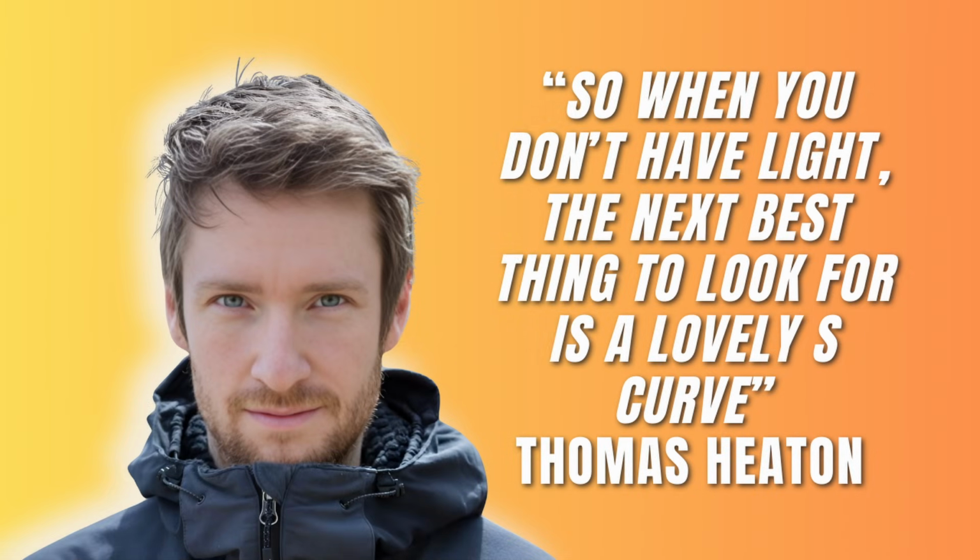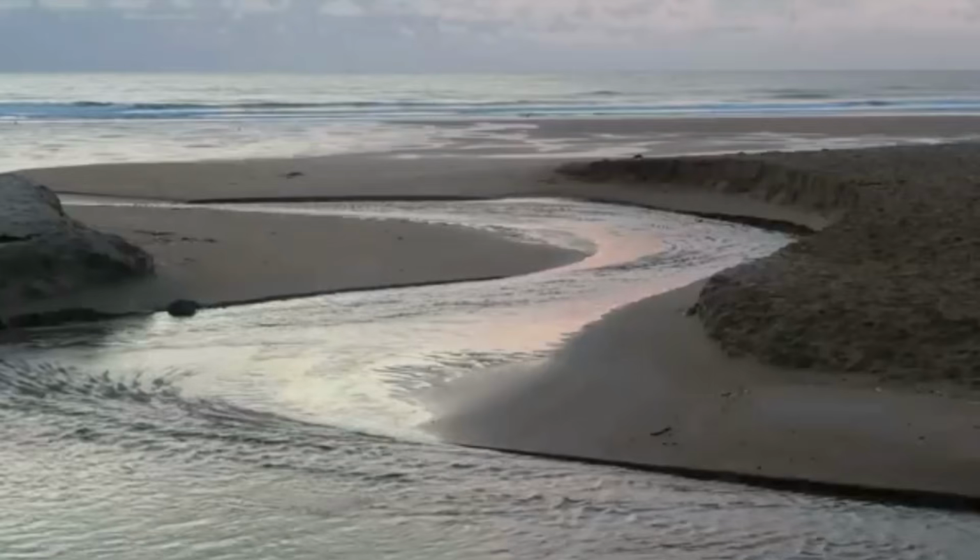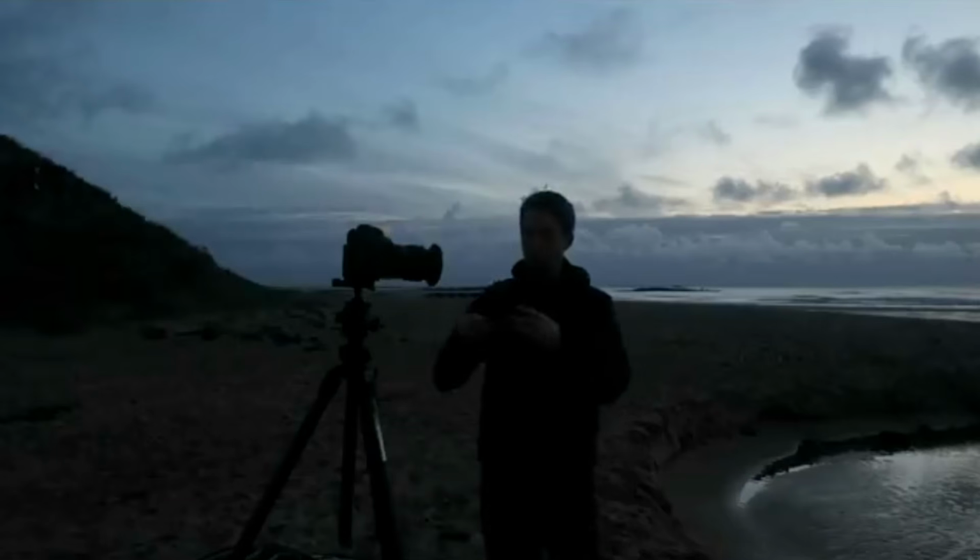So when you don't have light, the next best thing to look for is a lovely S-curve. So I walked past the composition that I shot previously and instantly found this lovely, wonderful S-curve leading out into the sea. And I just thought, I have to shoot this.